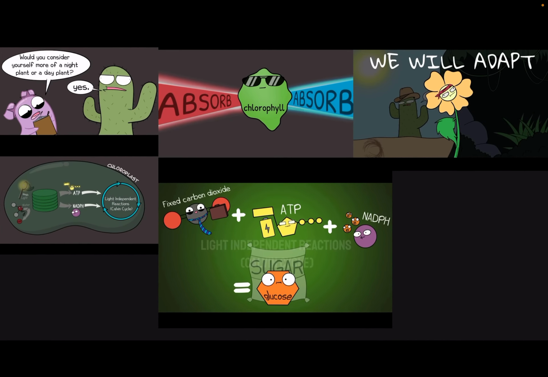Okay, would you consider yourself more of a night plant or day plant? Yes, what does that mean? Okay, so special adaptations include cactuses and forest plants. Cactuses, well, most of the photosynthesis they do is actually at night.